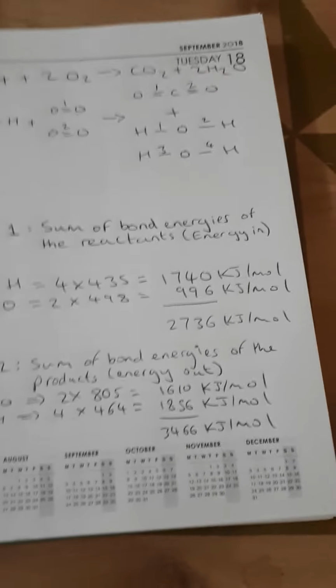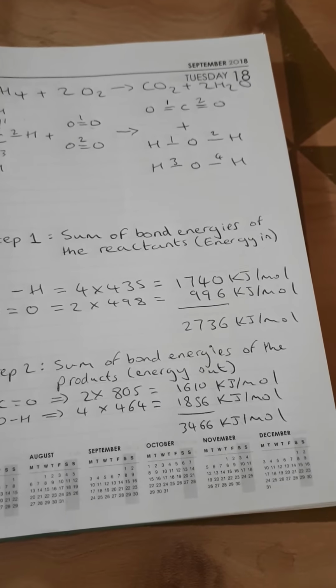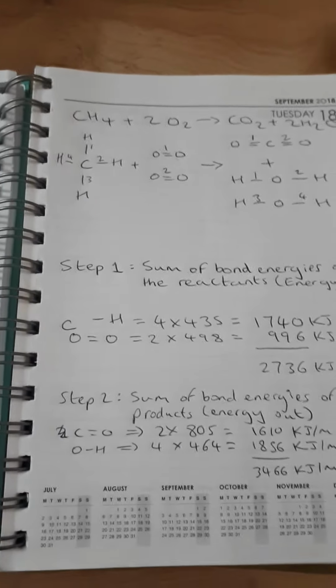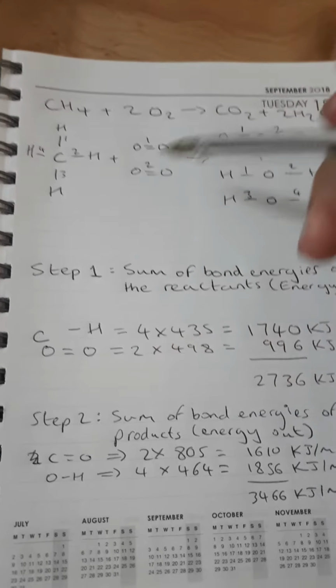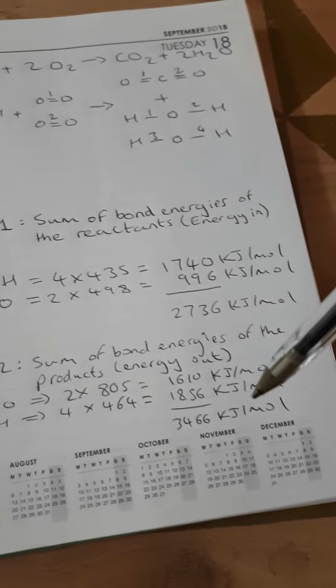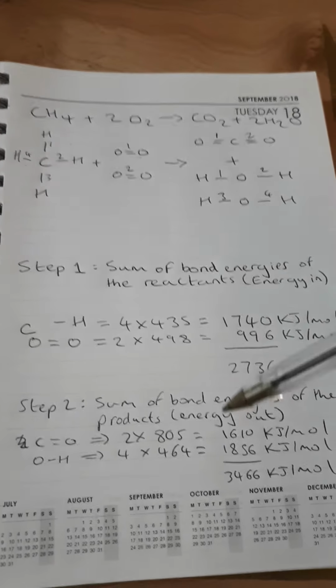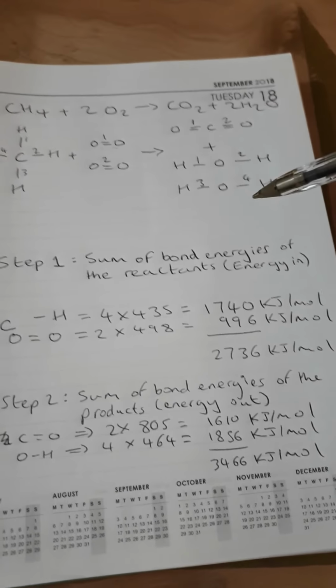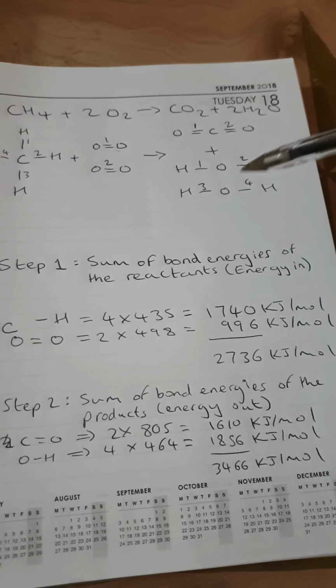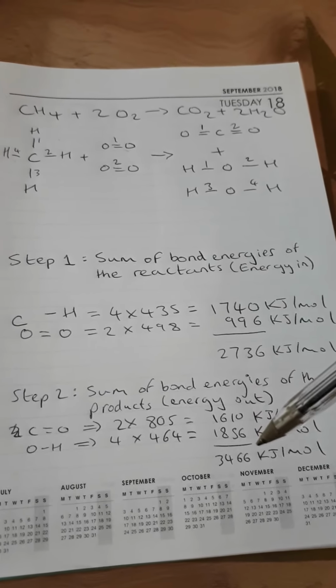Okay, so energy in, 2736, we've totaled from our reactants, so our C-H bonds and our O bonds. Then for step 2 we've looked at the products, which are the C double bond O bonds and your O-H bonds, which gives us a total of 3,466 kilojoules per mole. Our final step, step 3, is our energy change.